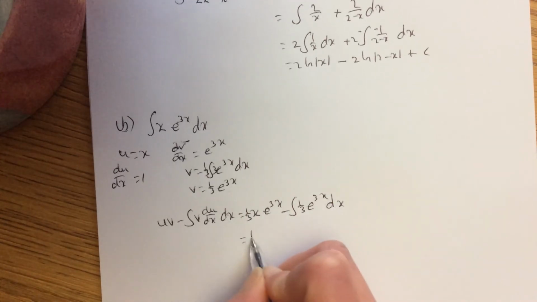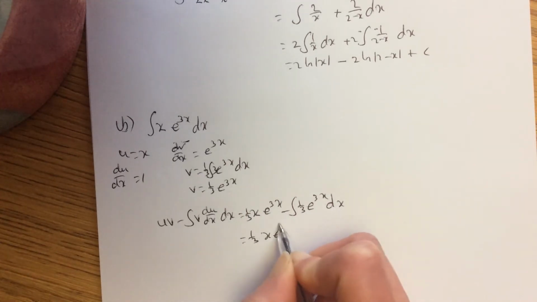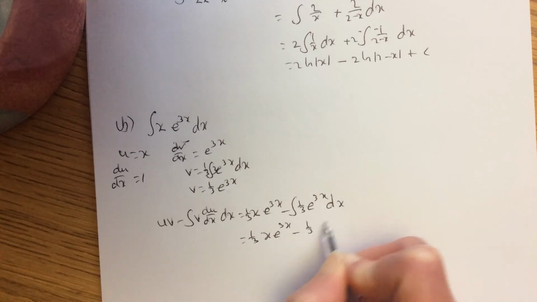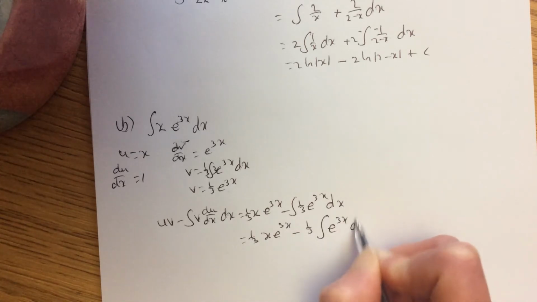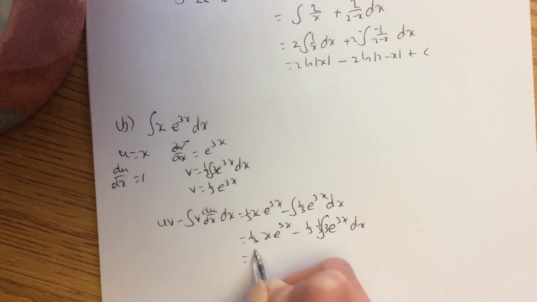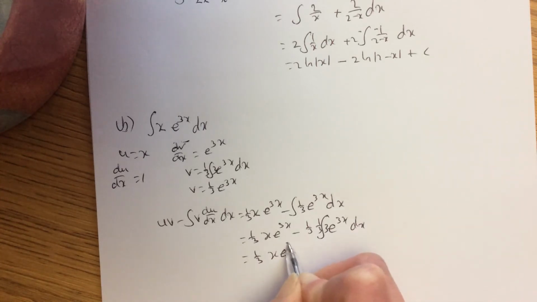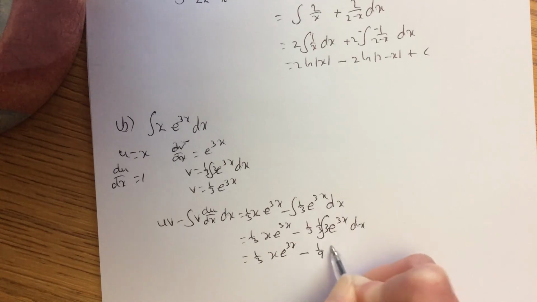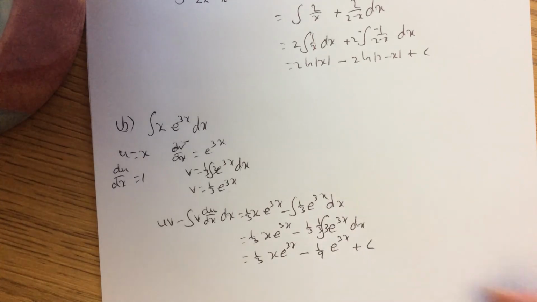So before I start this, I'm just going to make it a wee bit easier for myself, bringing that third out. Now, to integrate this, I must have 3 in front, so balance outside with a third. So it's a third e 3x minus a ninth e 3x, and don't forget your c.